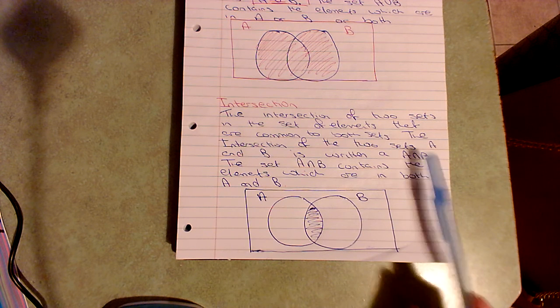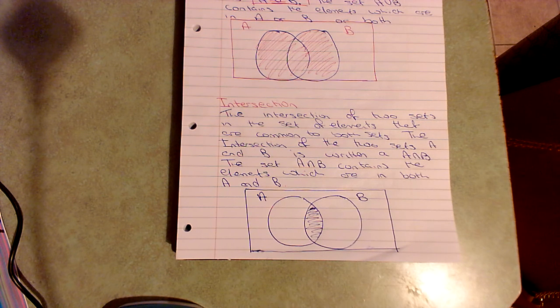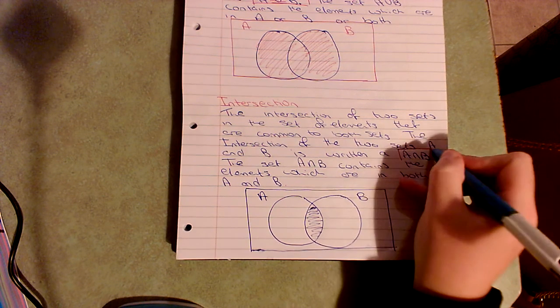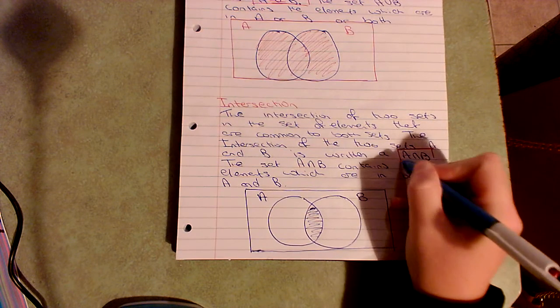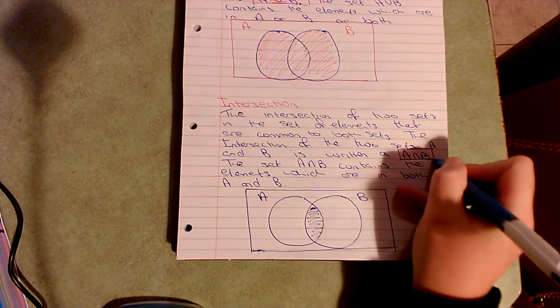So it's kind of like a little N, so that stands for intersection. Okay, so girls, I am aware that this is a lot of information to take in, but don't worry, we'll be going through plenty of examples when I'm back in.